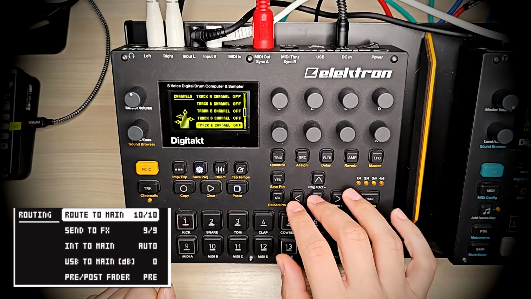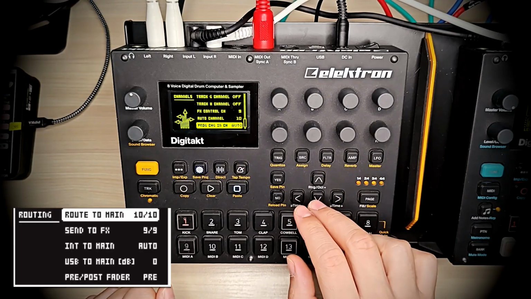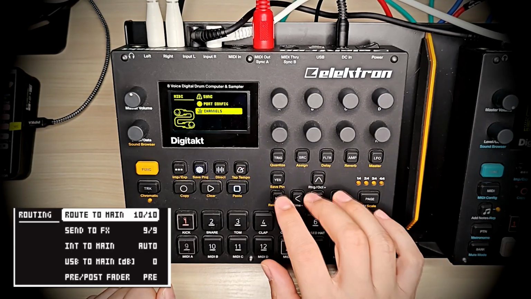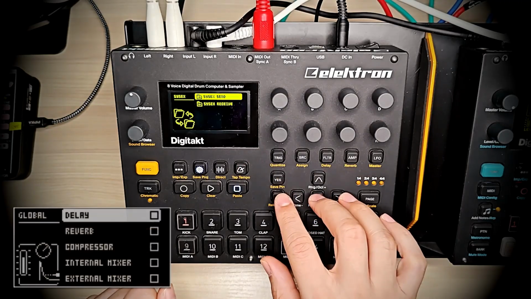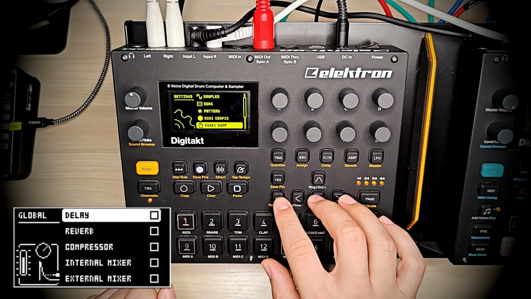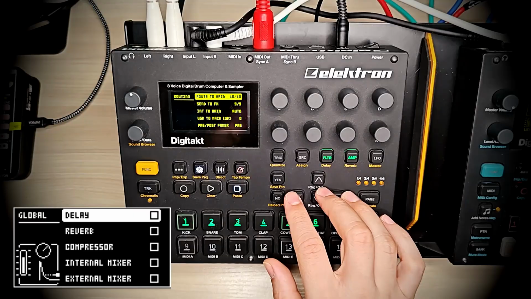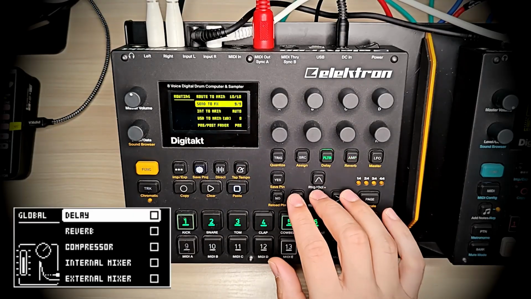Finally, pre and post fader defines if audio over USB should be pre or post the track level setting. The next submenu, Global Effects and Mix, is very relevant. Here you can set particular features to be controlled globally on a per pattern basis.